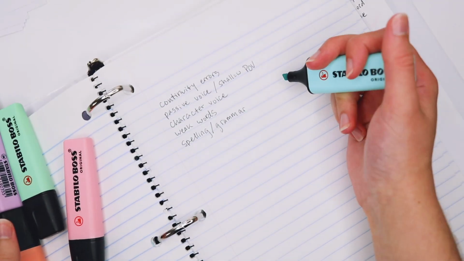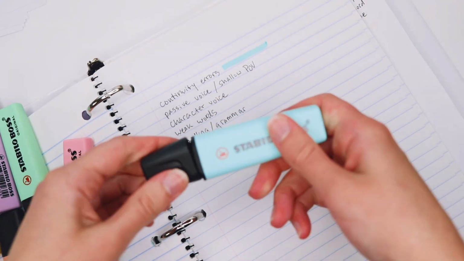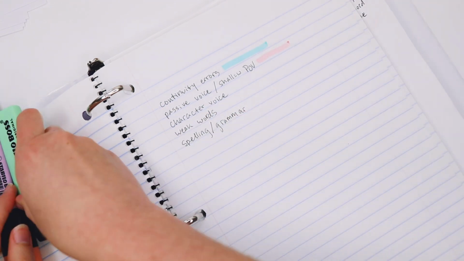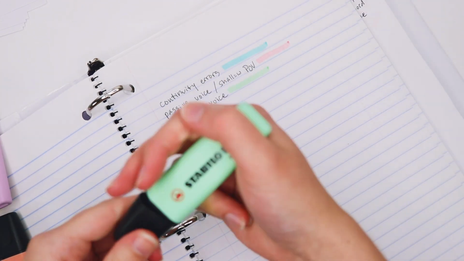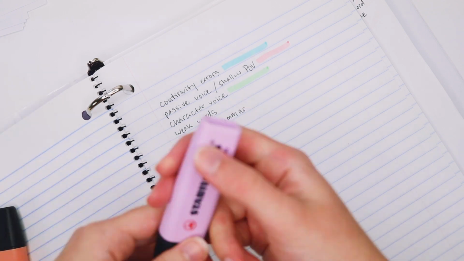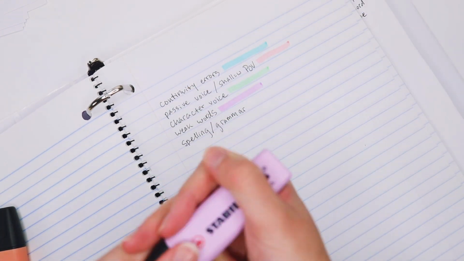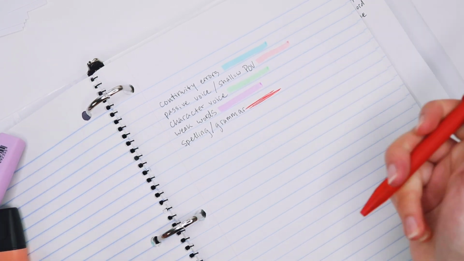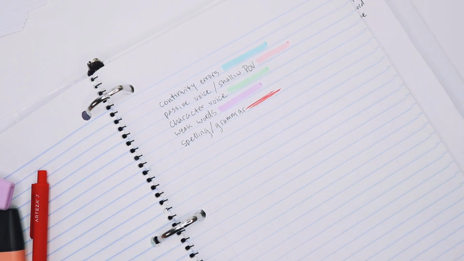Basically, there's a color for each problem area that I'll be watching out for, and these problem areas include, but are certainly not limited to, continuity errors, so random changes in details, passive voice or shallow point of view, anything that brings you out of the character's perception, character voice, if it's not consistent, I'll highlight the error and make a note, weak words, if I don't know how to replace a weak word, I'll just highlight it, and then spelling and grammar is something I'll catch with the red pen.